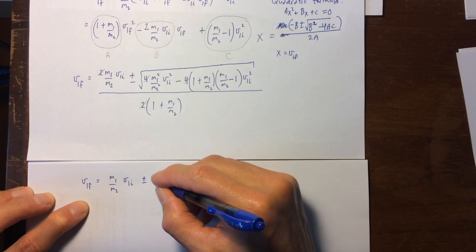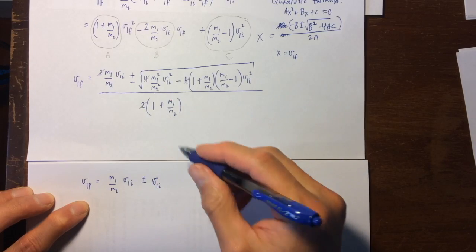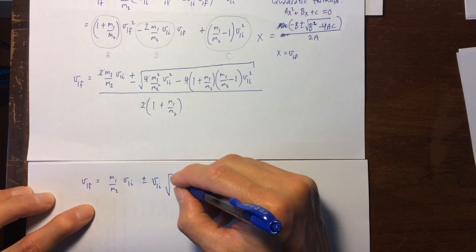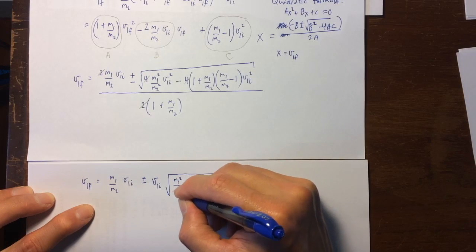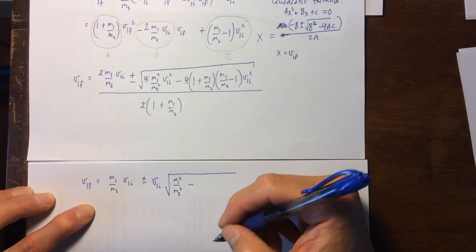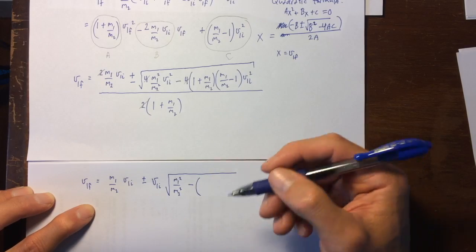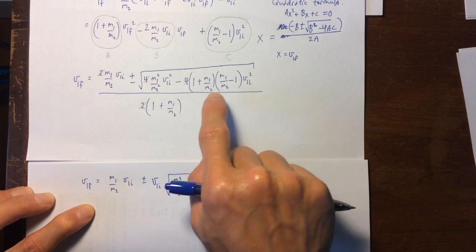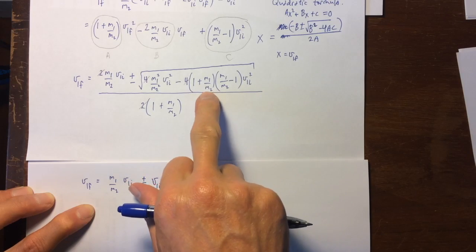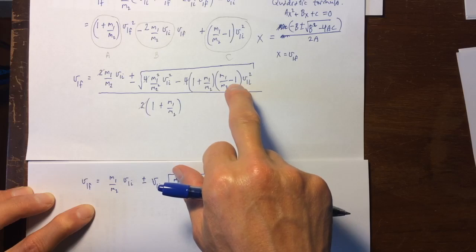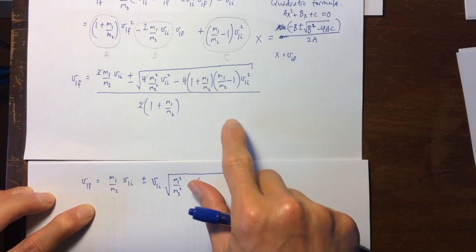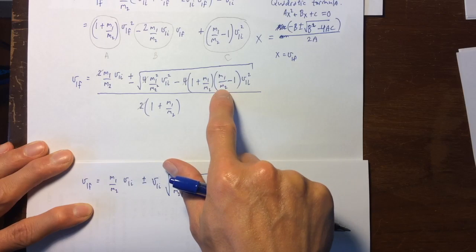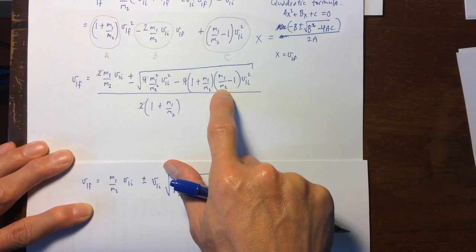Like I said, let me take v1 initial outside that square root, and what's left over inside the square root is m1 squared over m2 squared minus, and then this thing. It's 1 times m1 over m2 plus m1 over m2 times minus 1. Those are going to cancel. I'll have a minus 1, and then I'll have an m1 squared over m2 squared.